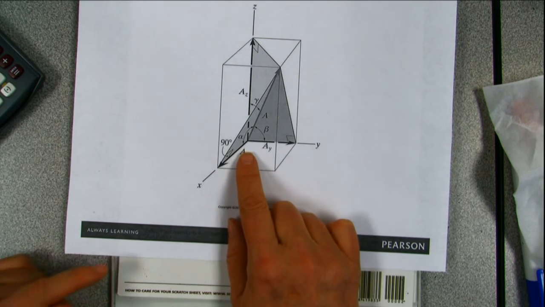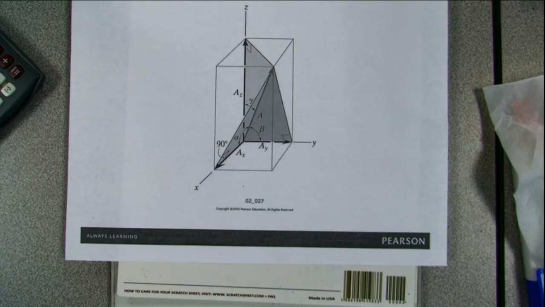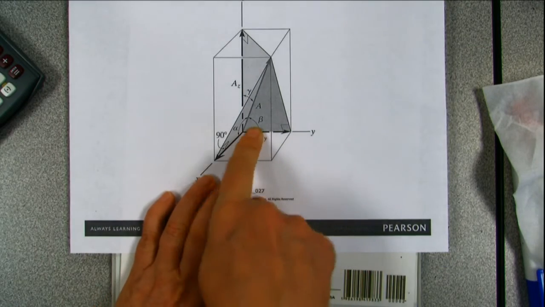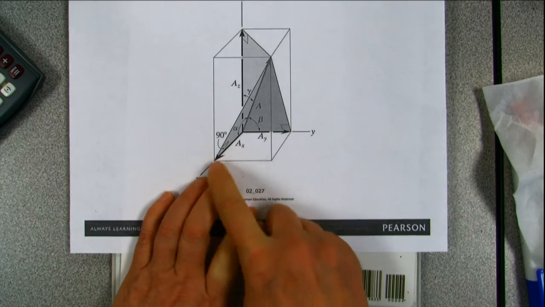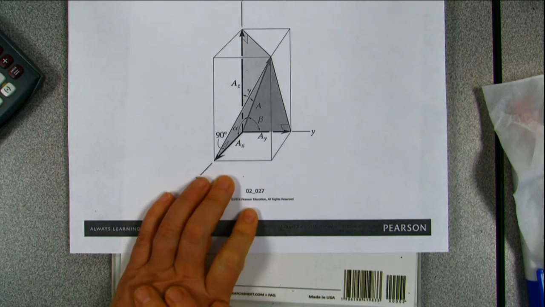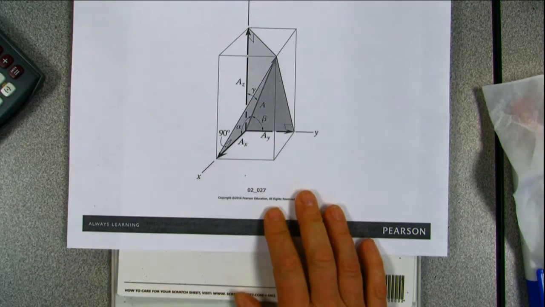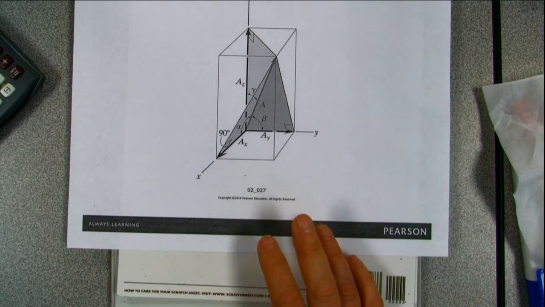So this is one way to do it, looking in the polar coordinate system where I'm defining an alpha, a beta, and a gamma. Okay, so I'll have an AX, an AY, and an AZ. So that's one way of doing it. Or this is another way to do it.